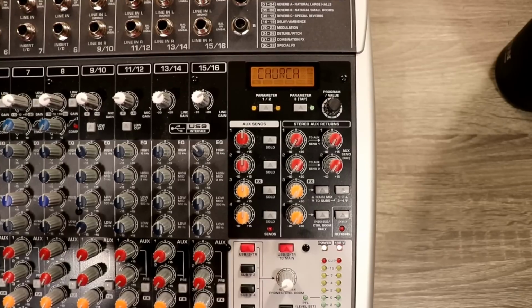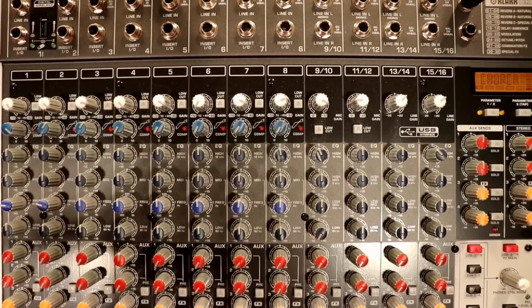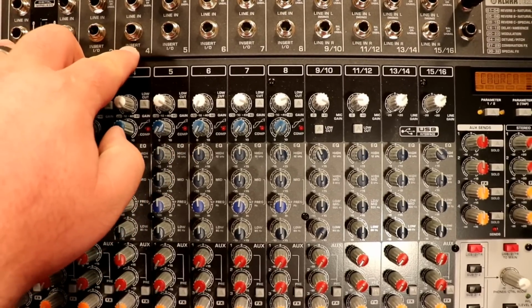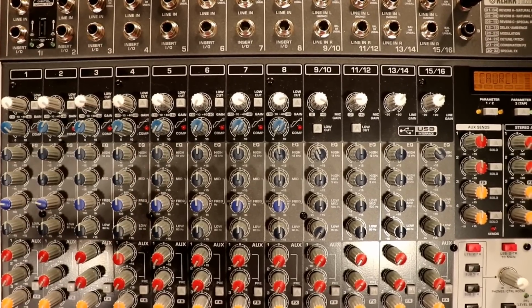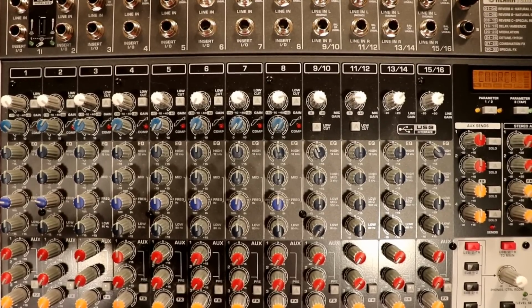Now we have one thing left to talk about, and that is inserts. And we kind of touched on it, but we're going to demonstrate it here. So here we're on channel 4, and at the top here you see there's an insert IO. So let's go over and show you how we're going to patch our insert cable into a compressor.